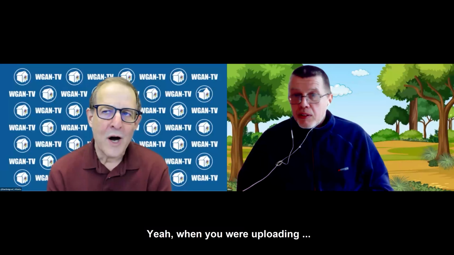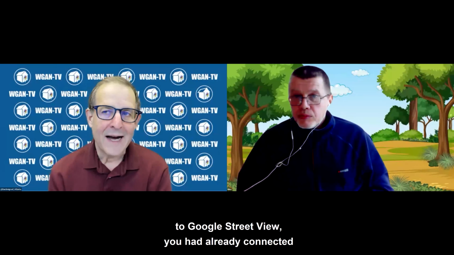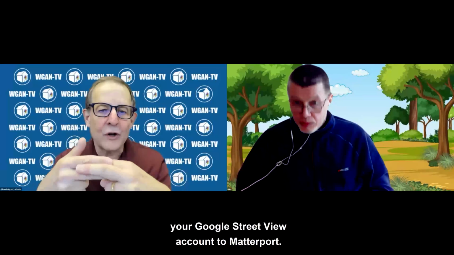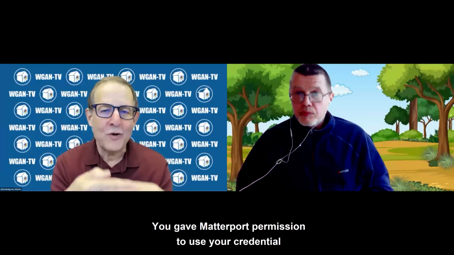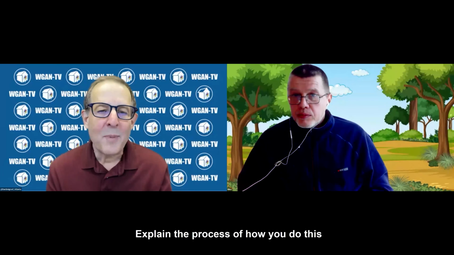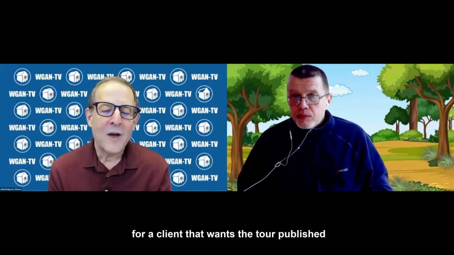When you were going to publish from Matterport to Google Street View, you had already connected your Google Street View account to Matterport. You gave Matterport permission to use your credentials to log into Google Street View. Explain the process of how you do this for a client that wants the tour published via their Google Street View account versus your Google Street View account.